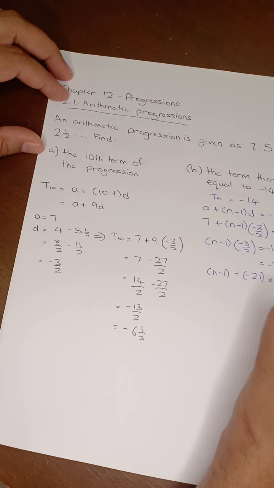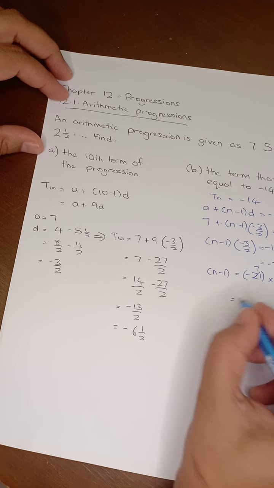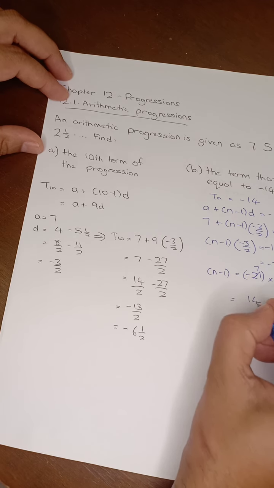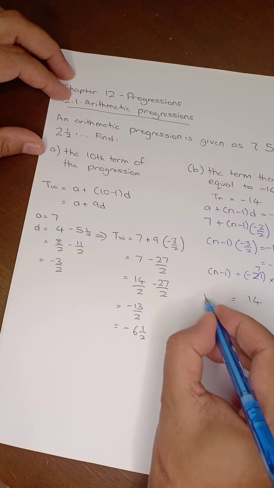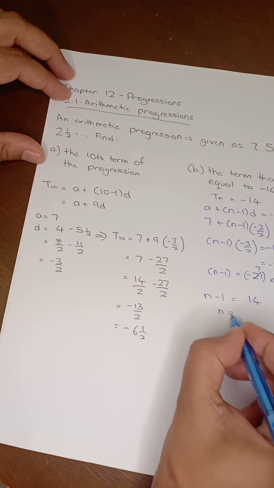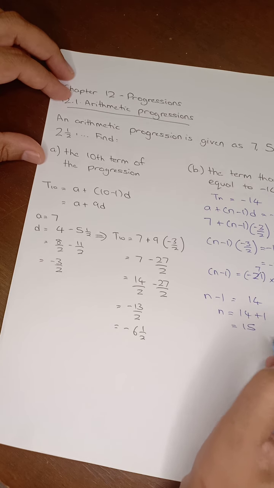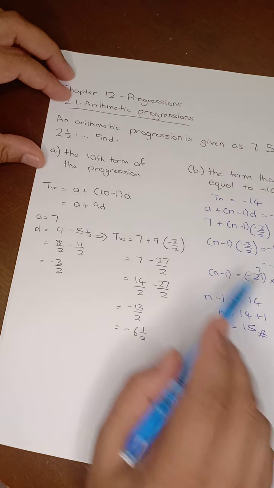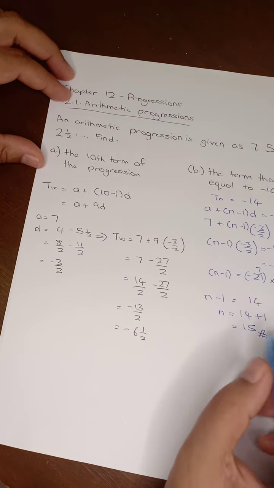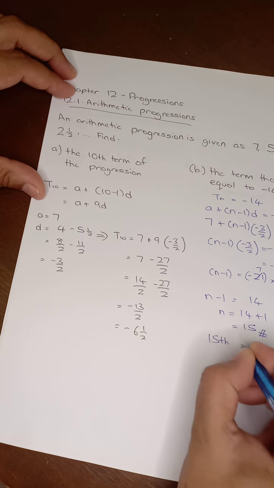You can simplify, 7 times 2 is 14, negative and negative becomes positive. So n minus 1 is 14, n equals 14 plus 1, and the answer is 15. So the term that is equal to negative 14 is the 15th term.